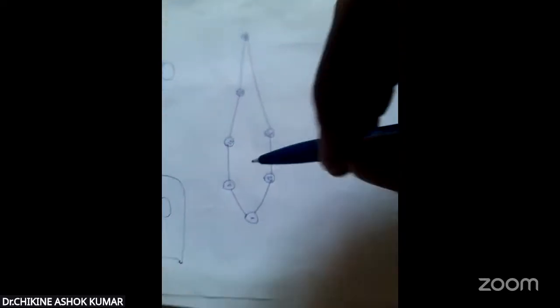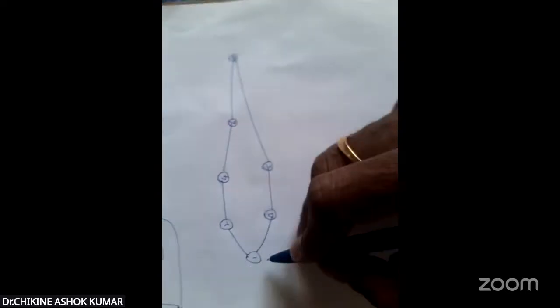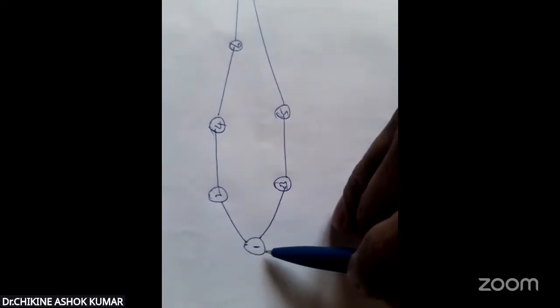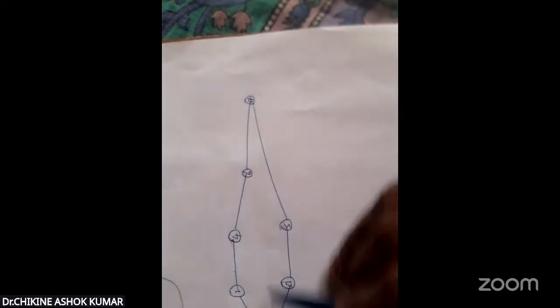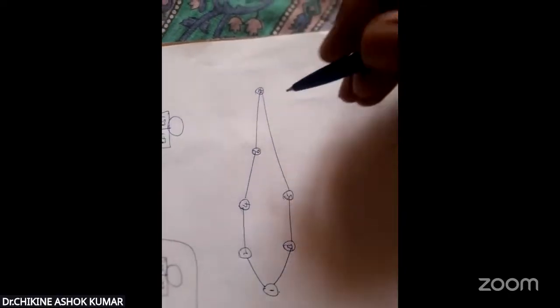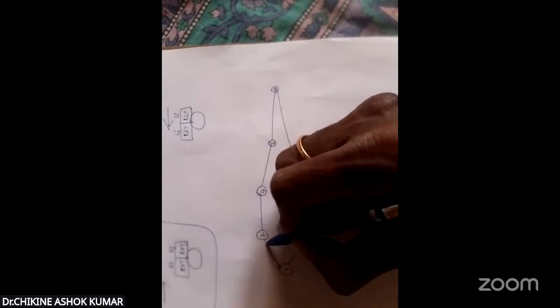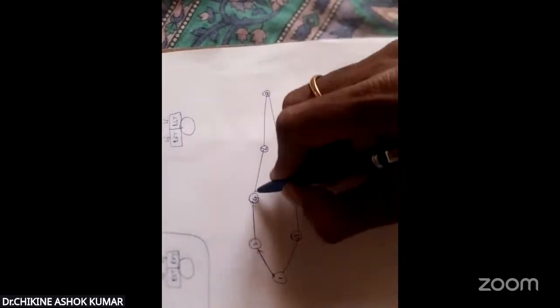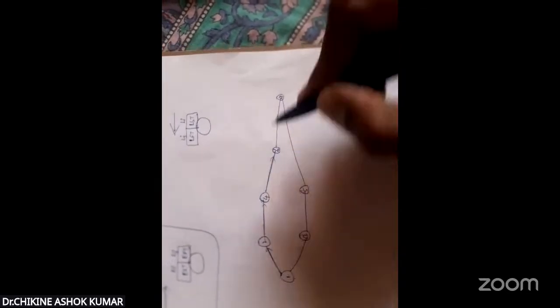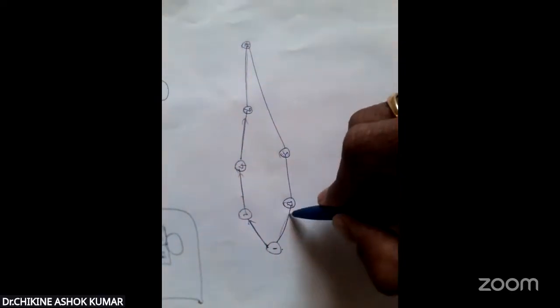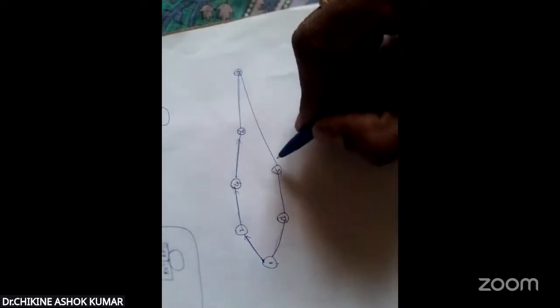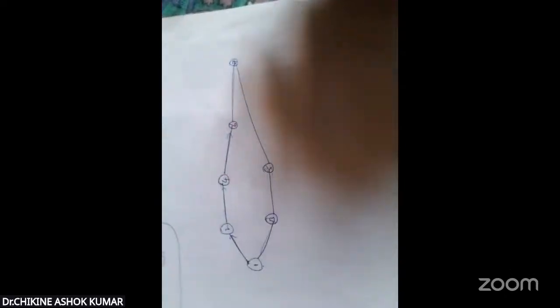In this network, 1 is the starting event and 7 is the ending event. I want to move from the start to the end. How many routes do we have? One route is 1 to 2, 2 to 4, 4 to 6, 6 to 7. Another route is 1 to 3, 3 to 5, 5 to 7. These are the two different routes.